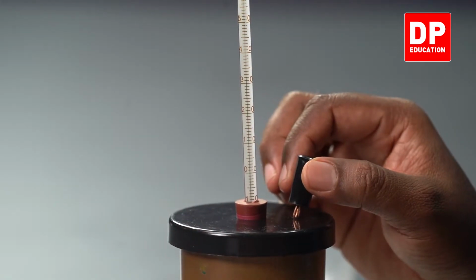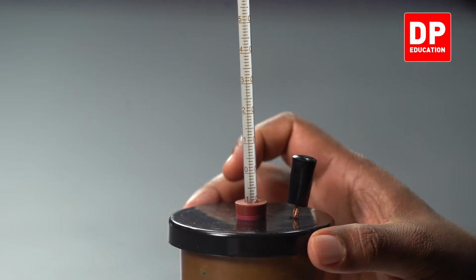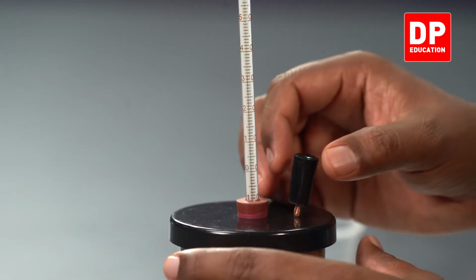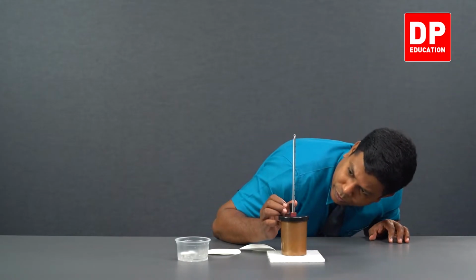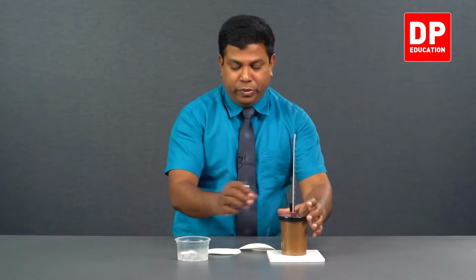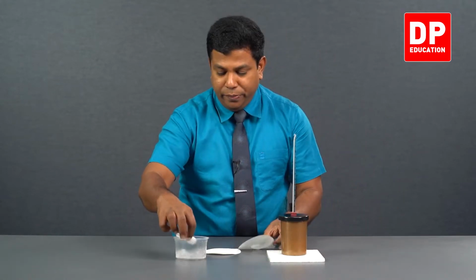You can see the temperature has reduced to 32 now, 32. Let us add another ice cube.